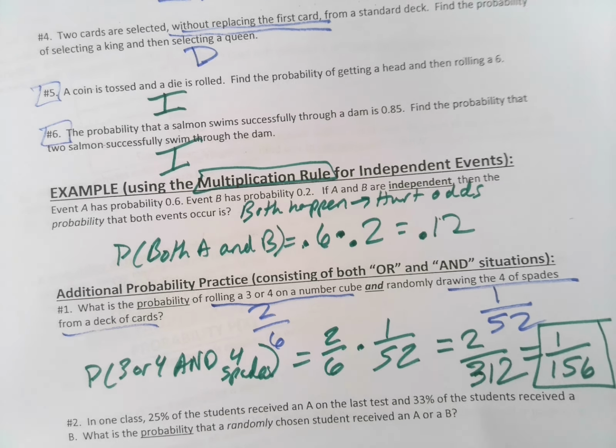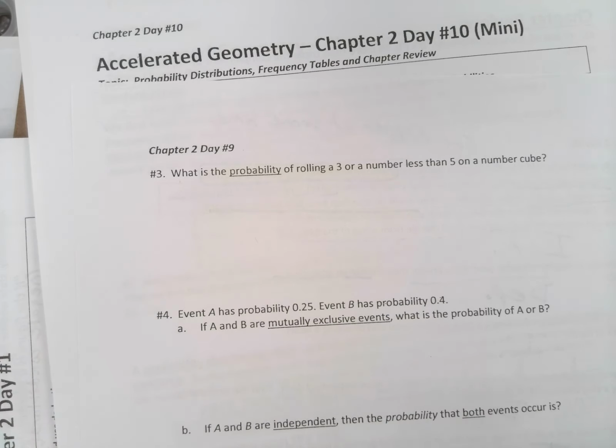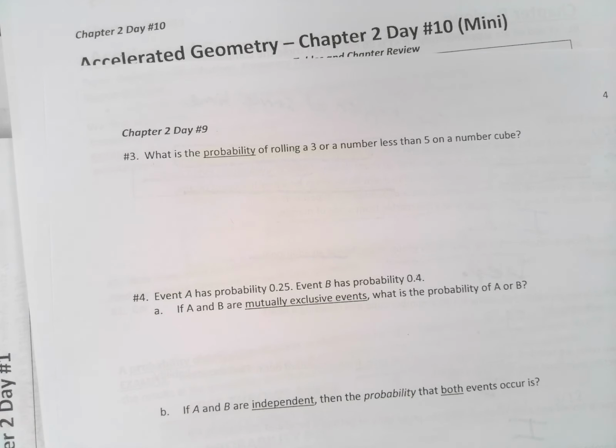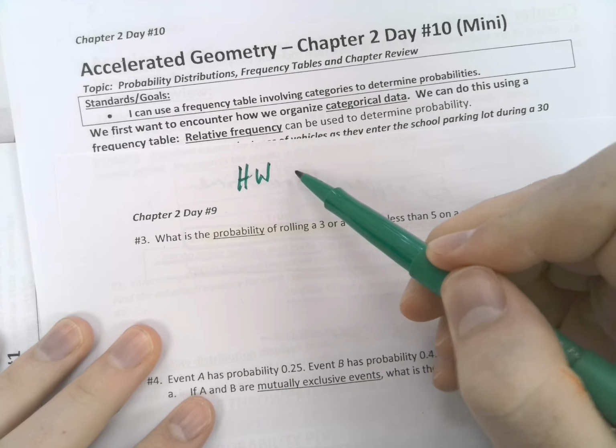And so guys, last page here. I told you today would be pretty quick. We've already gotten through an entire day, almost. So this is all going to be practice. We're going to have some mutually exclusive. We're going to have some independent. This is going to be your homework to practice.